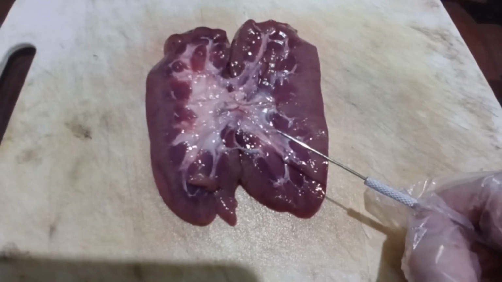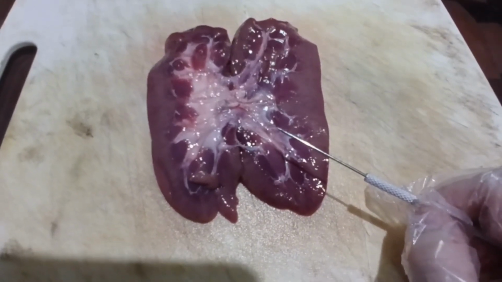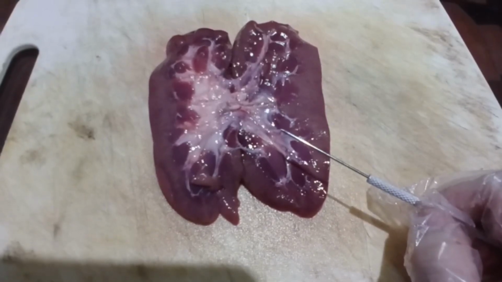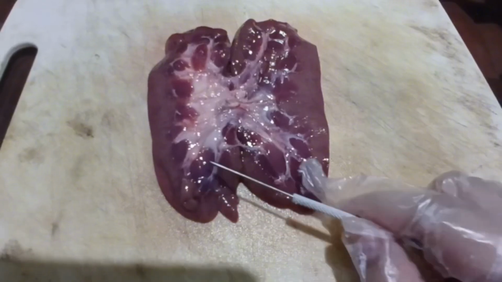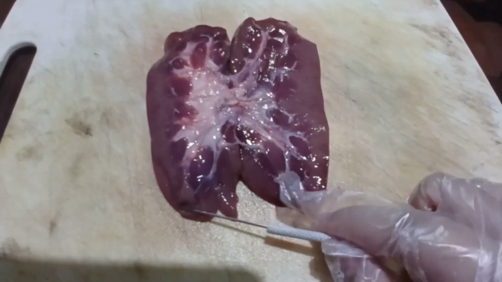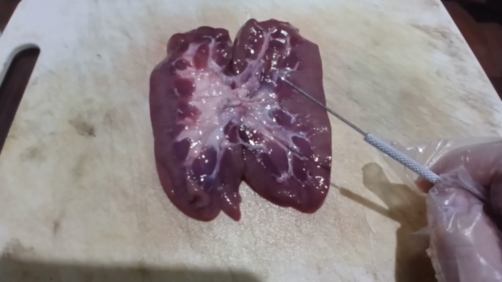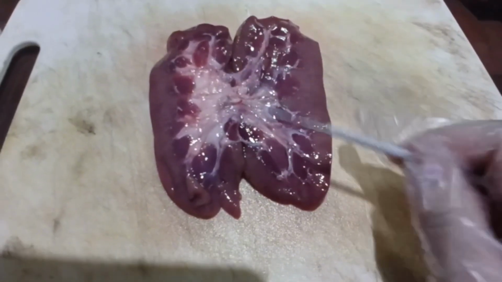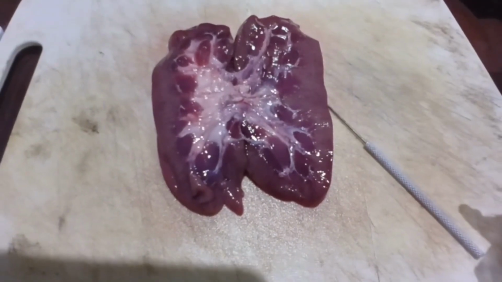We have, as stated before, the water balance and the electrolyte balance. We also have the acid-base balance because, of course, there's filtration going on. We also have blood pressure, red blood cell production through the erythropoietin, and the activation of vitamin D. Those are the functions of our kidney regulations.